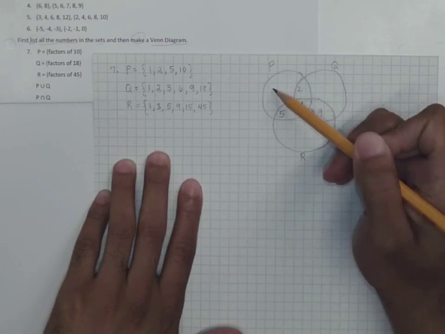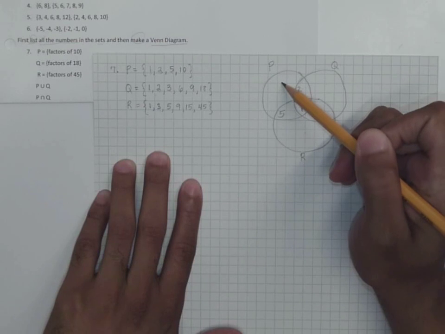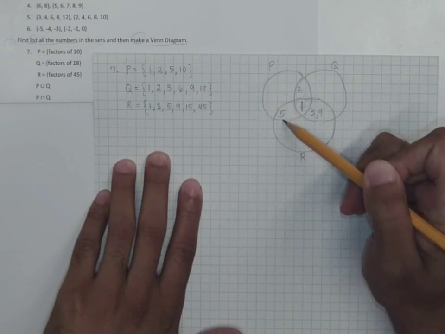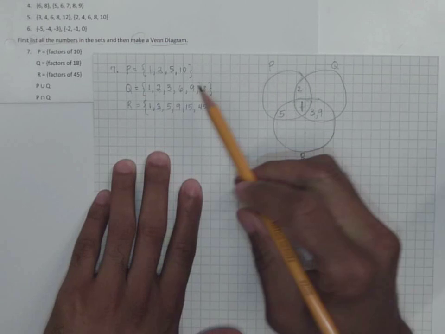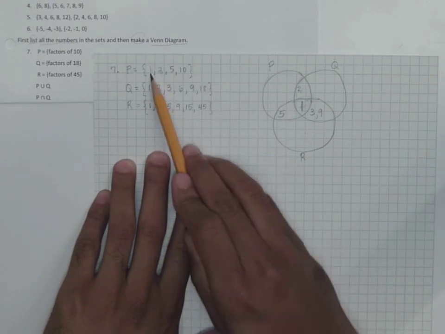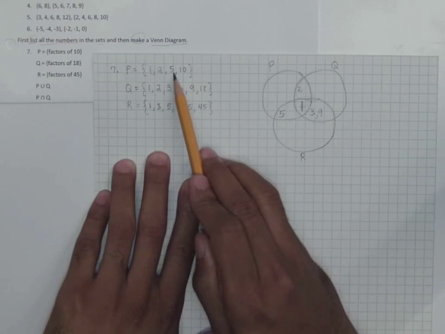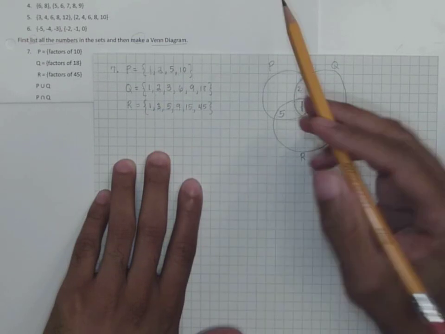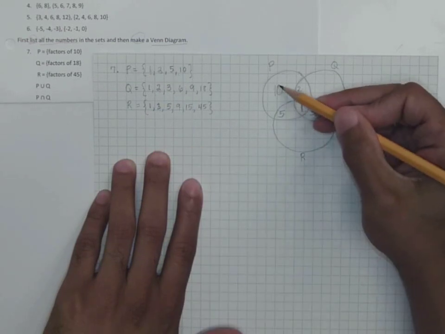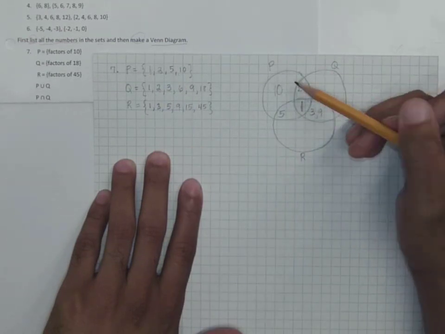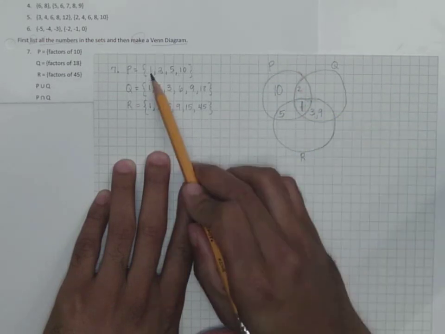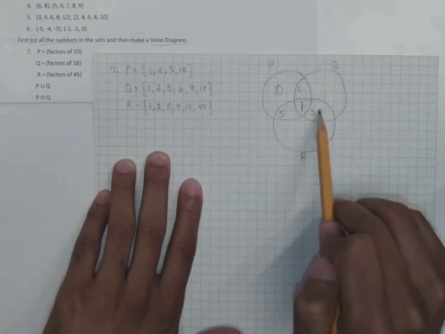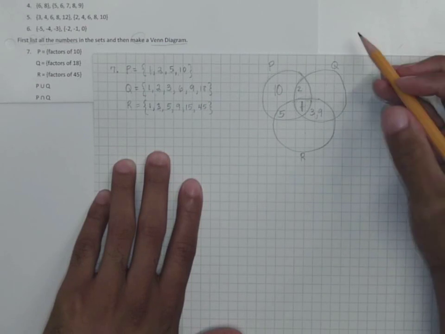Now we get into elements that are only in P. So in P, we already have 1, 2, and 5. What's the only element that we haven't mentioned yet? In 1, 2, 5, the only element we haven't mentioned is 10. So that goes here. Okay? This is everything in P now. 1, 2, 5, and 10. Do you see that? 1, 2, 5, and 10 in P. Great. Let's go to Q.